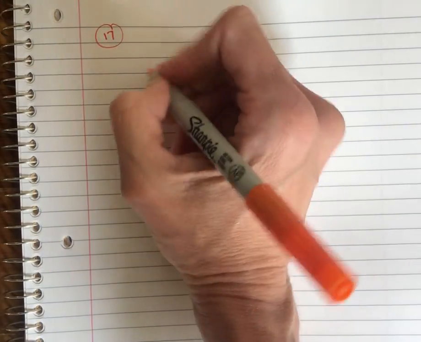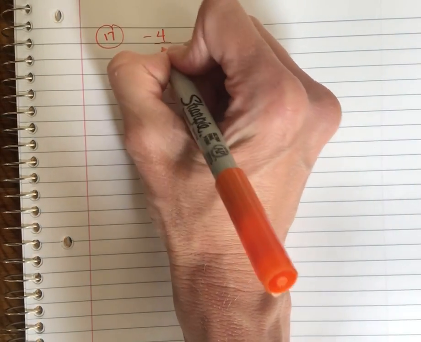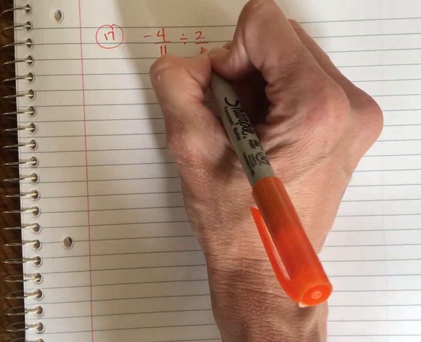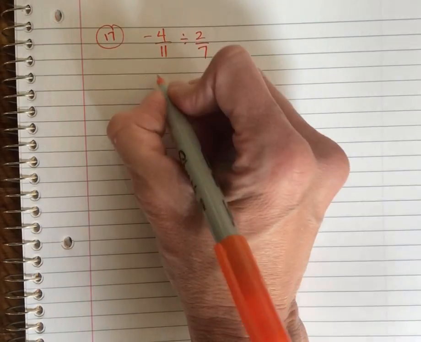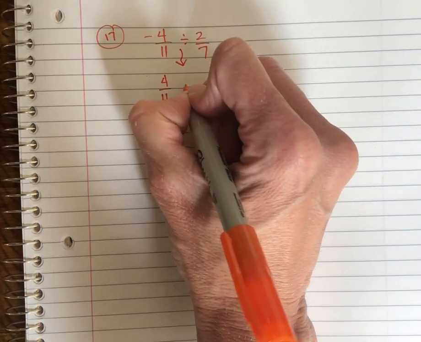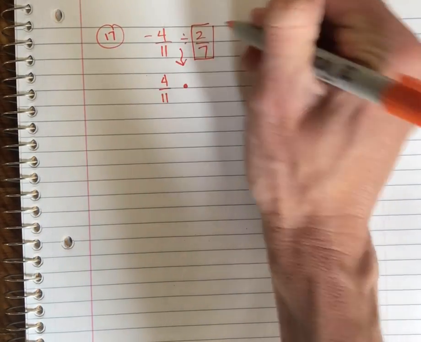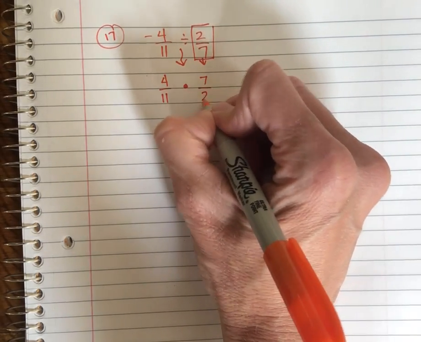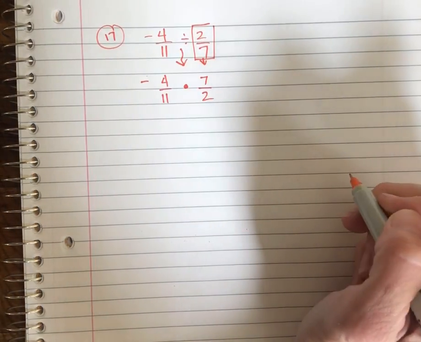Okay, now we're going to divide negative 4/11 by 2/7. So we will keep 4/11. We will change division to multiplication, and then we have to change 2/7 into 7/2. And this was a negative.